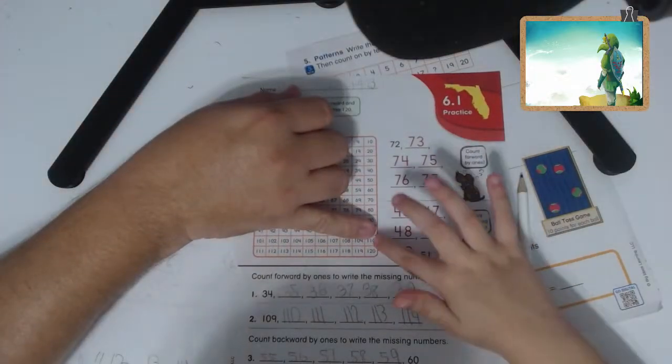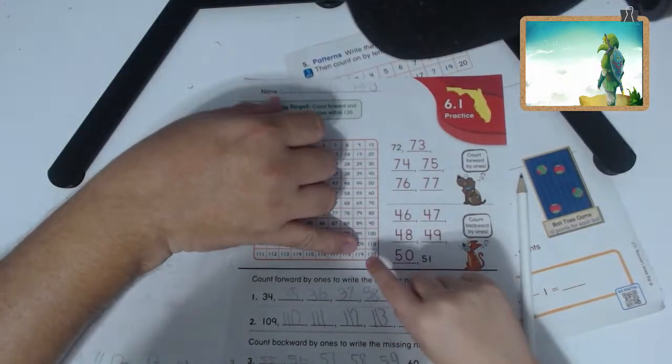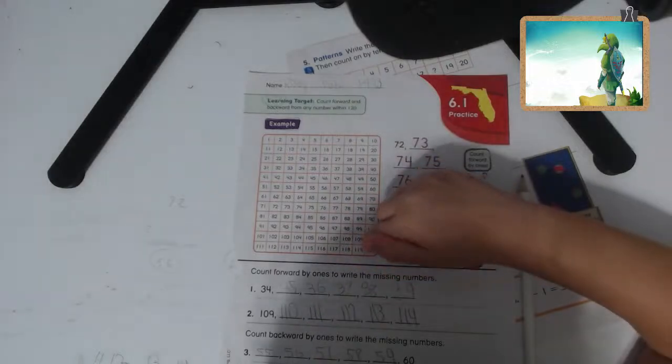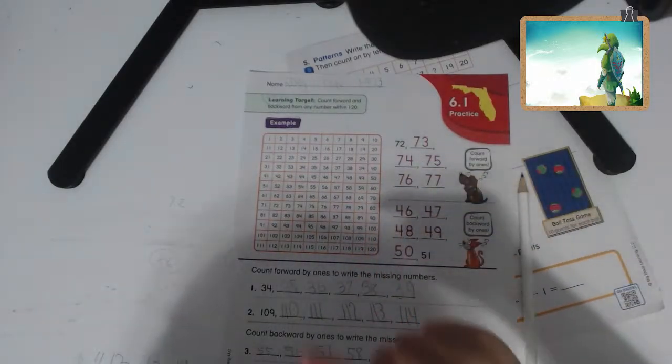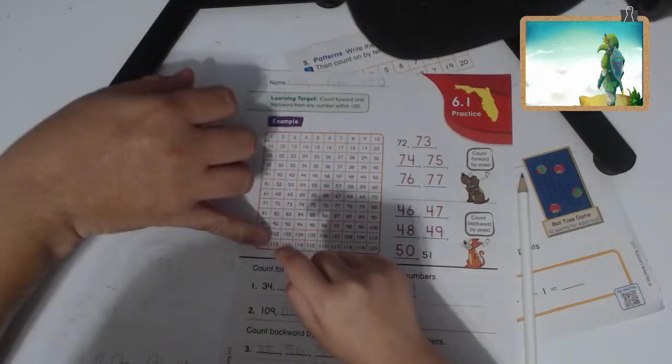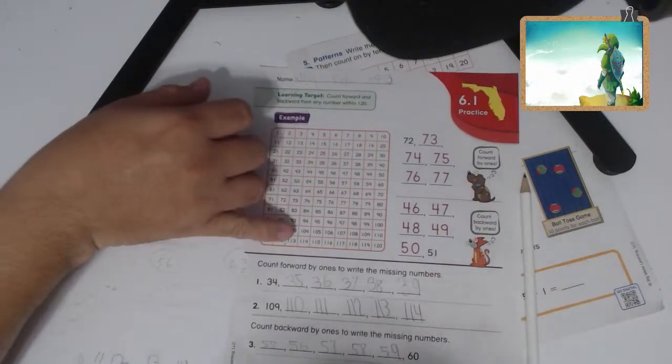Counting back. Okay, so count. So 110 is right here, and then you want to get to here. So how many do you have to count? Okay, start counting. 110, 111, 112, 113, 114, 115, 116, 117, 118, 119.